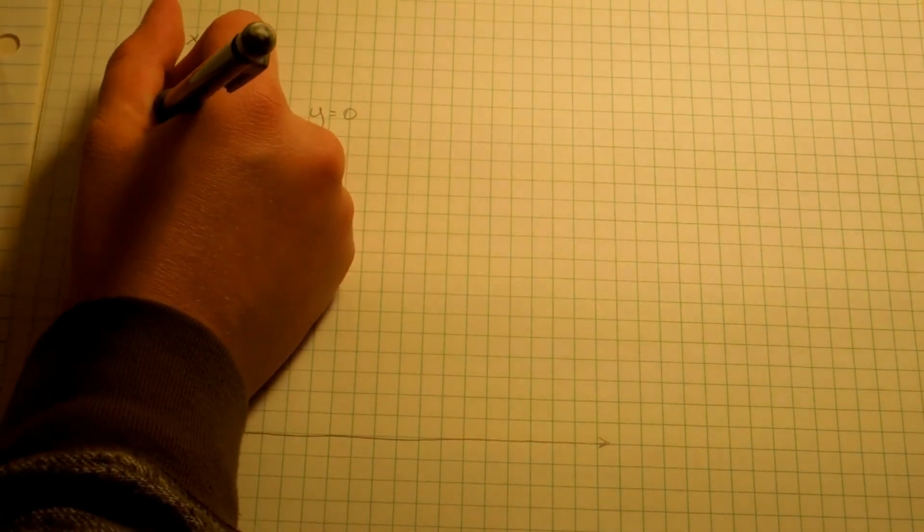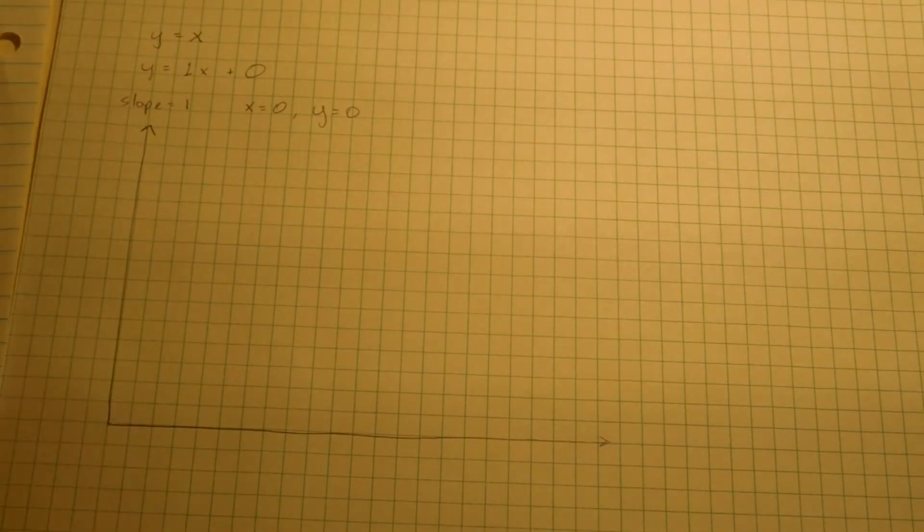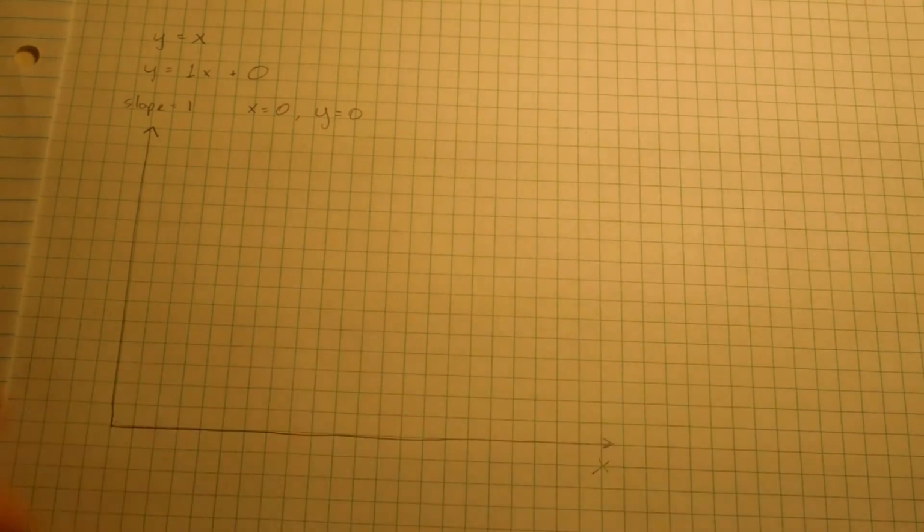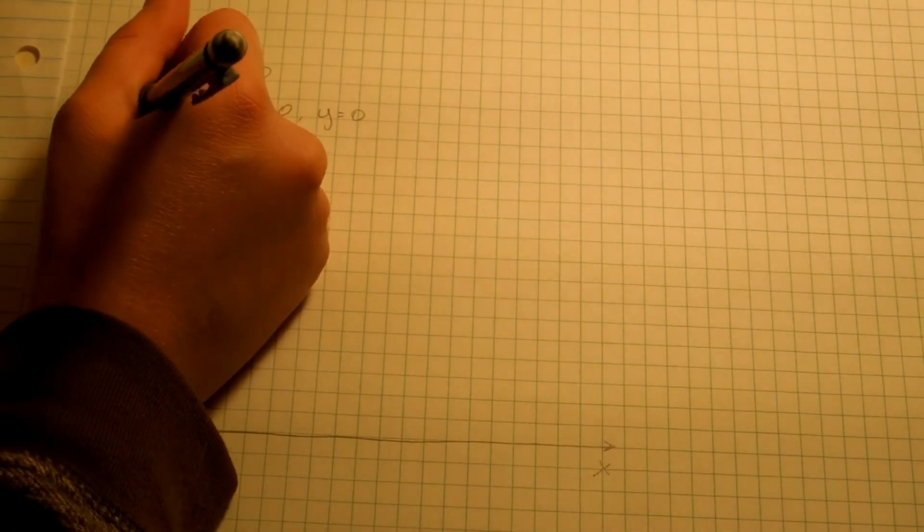So I'm going to add my arrow. Now this is my y line. And this is the x line, so we're going to label it right next to the arrow x. And this is my y line. I'm going to label it right next to the arrow y.